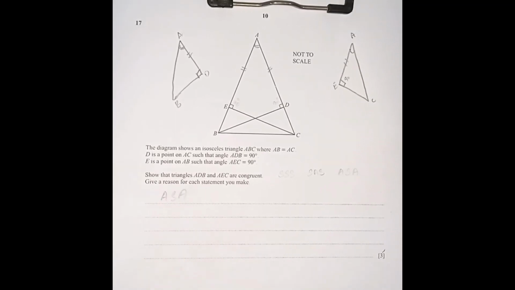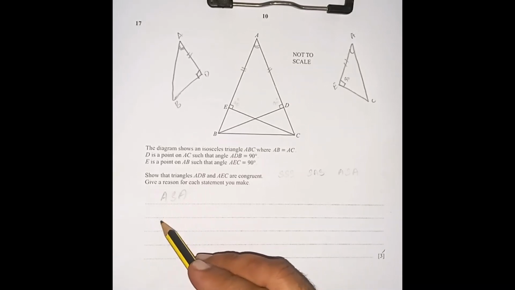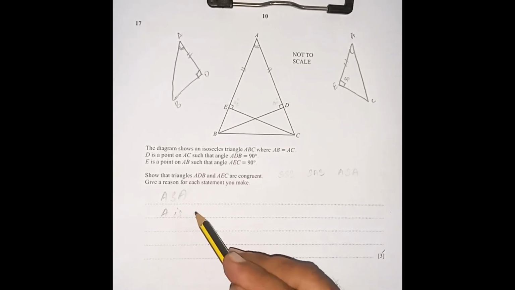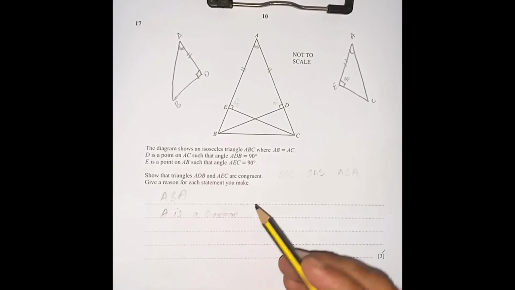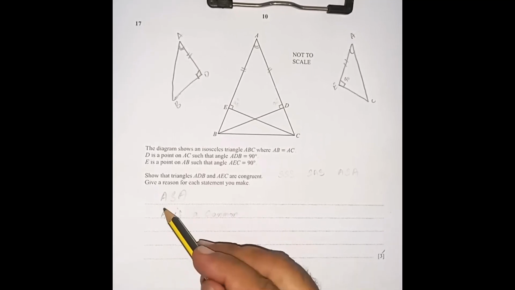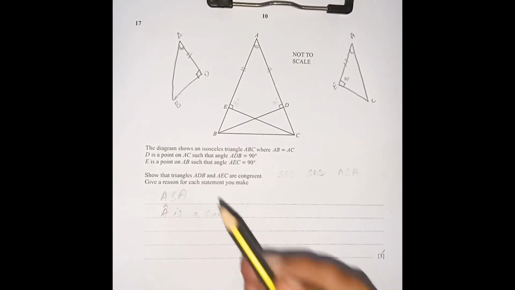And the reasons we have to tell. First, A is a common angle.